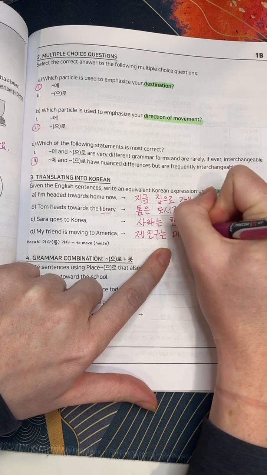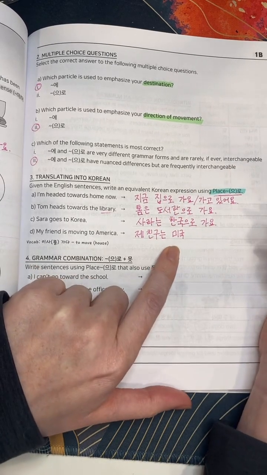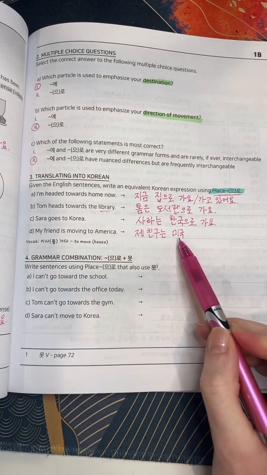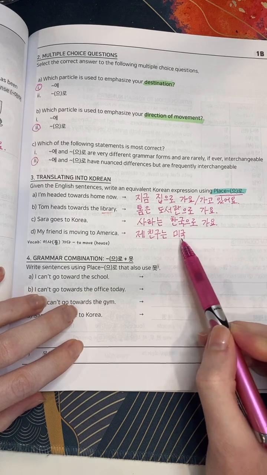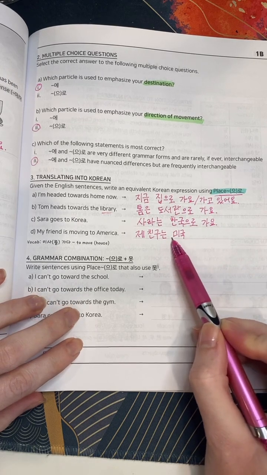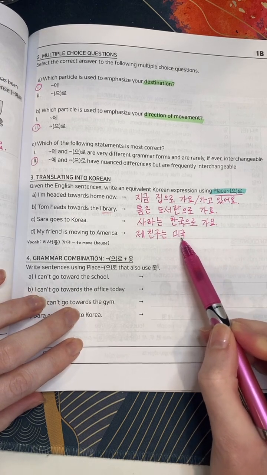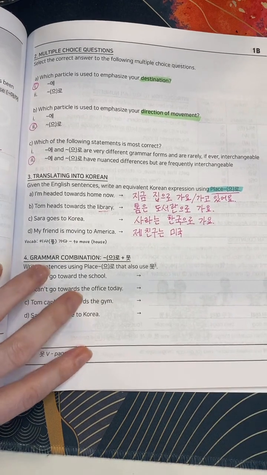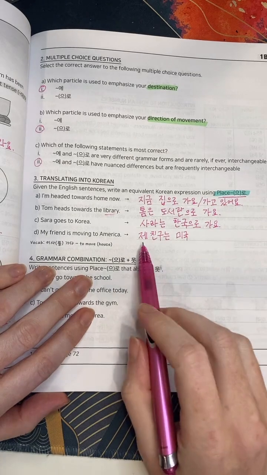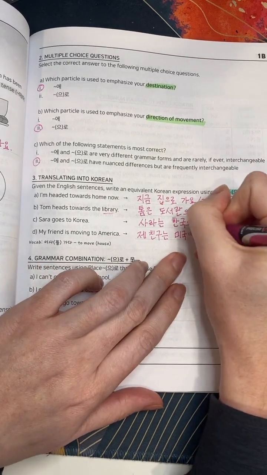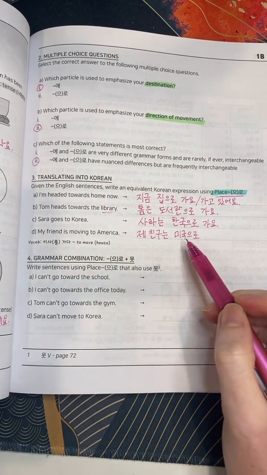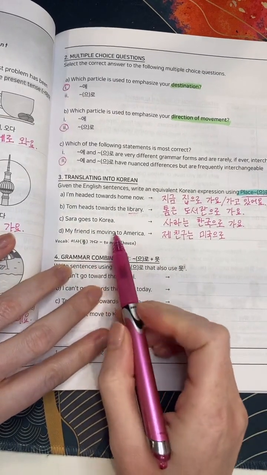미국 is America. Just a little bit of extra knowledge if you're interested. 미국 literally means beautiful country. If you go back to the Chinese characters where this comes from, mi is related to the character for beauty, and guk means country or nation. So 미국 means beautiful country, literally. 제 친구는 미국으로, in the direction of America, and then moving.